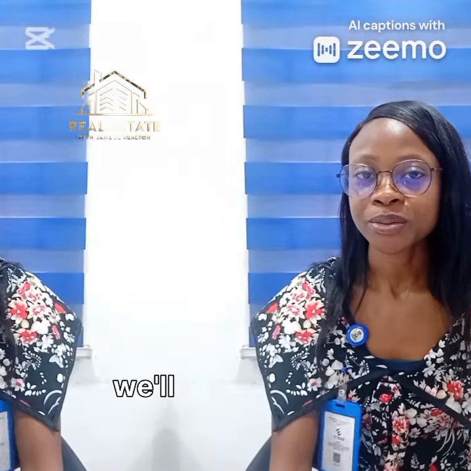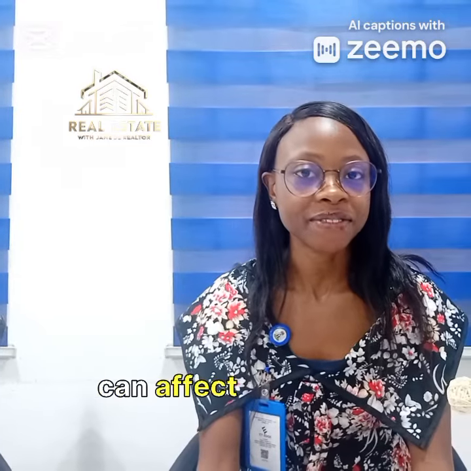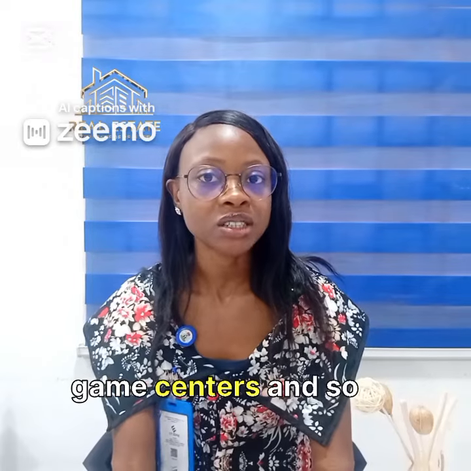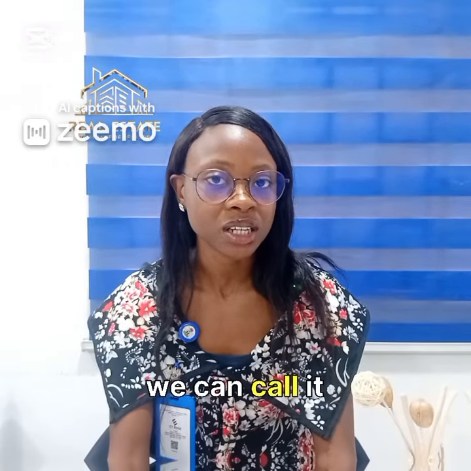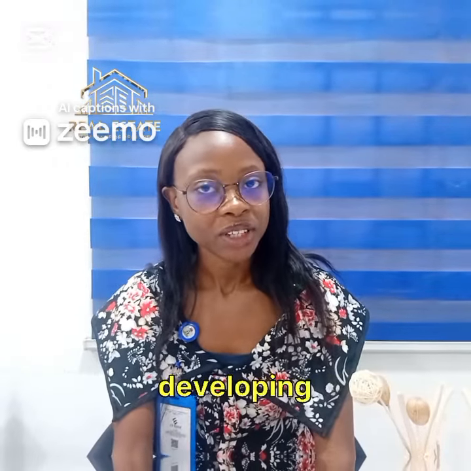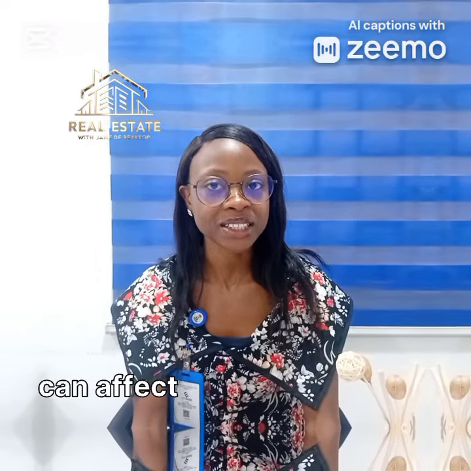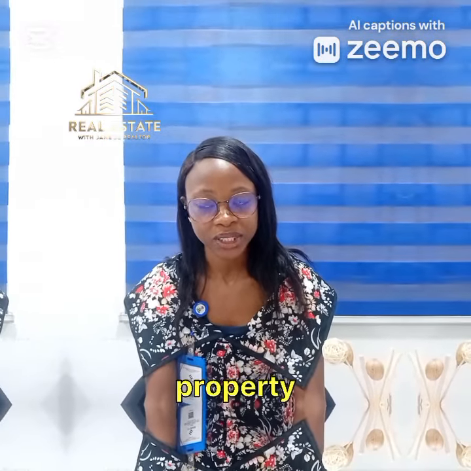On today's edition, we'll be looking at different factors that can affect the value of a property. One, we have location. The location of the property can greatly affect its pricing. Example, its proximity to schools, workplaces, and amenities like restaurants, game centers, and so on. In other words, we can call it a developed environment, a developing environment, and an underdeveloped environment. Whichever location your property is in can affect its pricing.